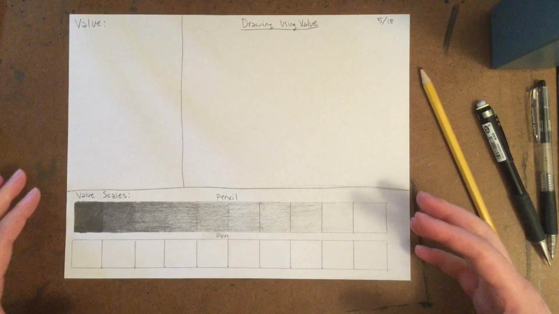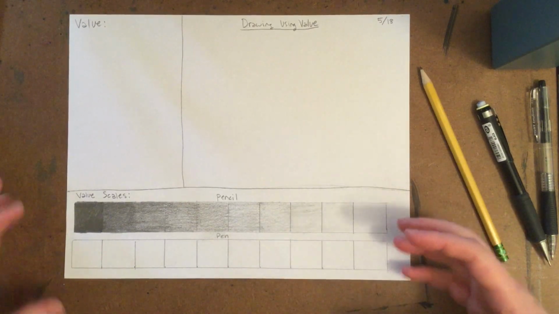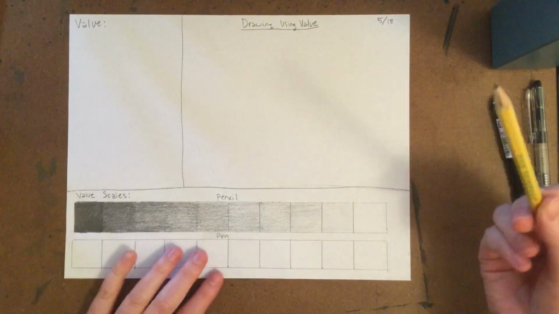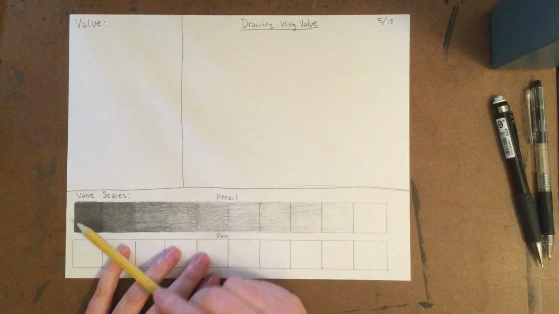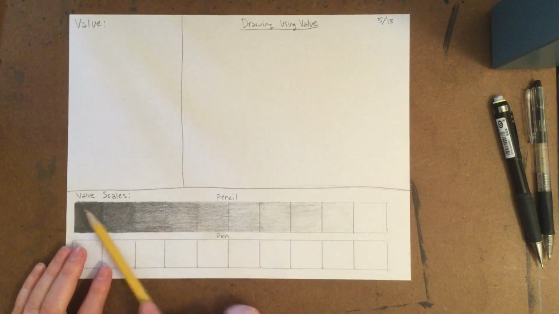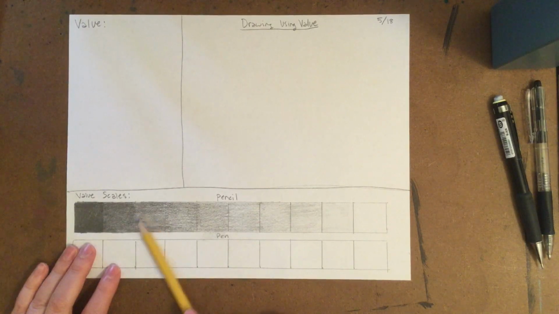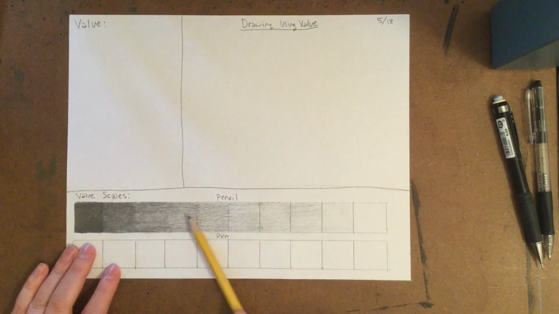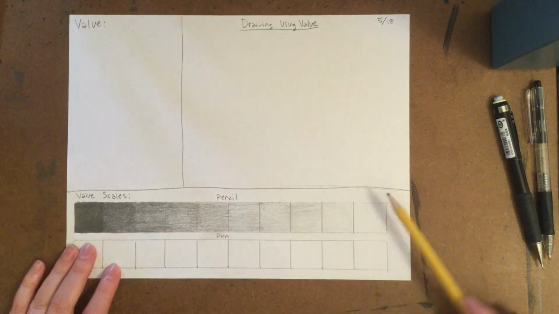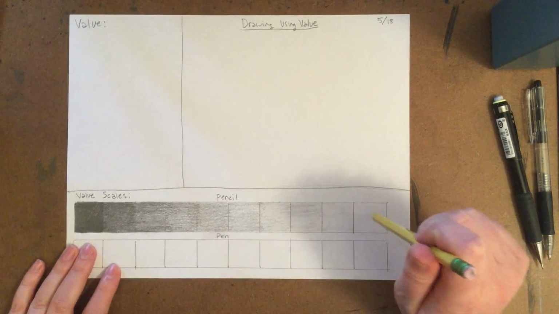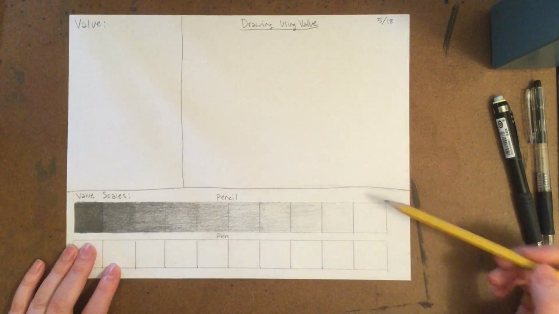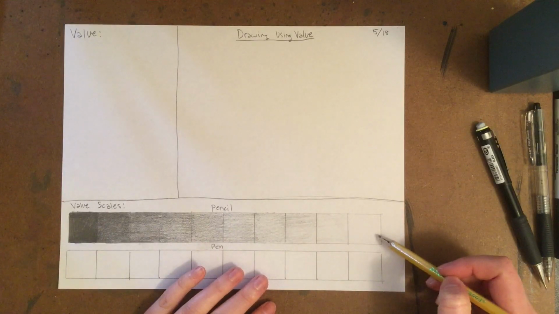I would have to go in with an eraser to make anything lighter, and that would be really frustrating. So it's much easier to start with the darkest one, then add a lighter layer, and then layer over it until you get the nice transition of dark to light throughout your value scale. Again, this one is going to be left white, so don't do any shading there.